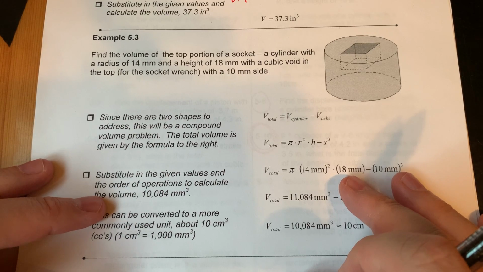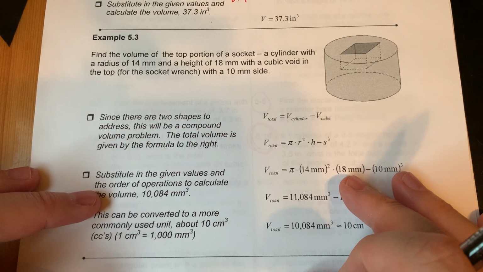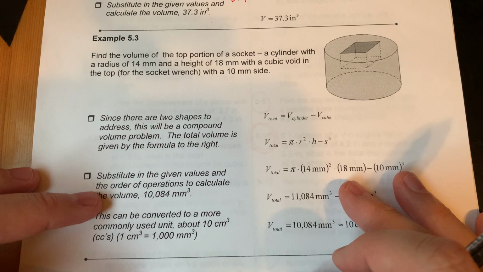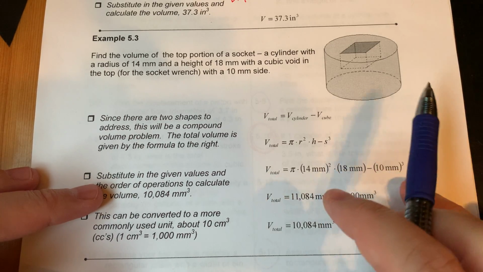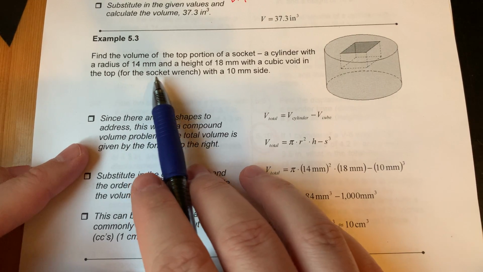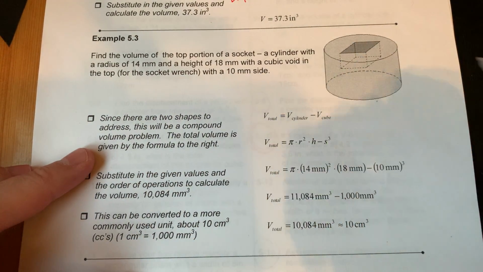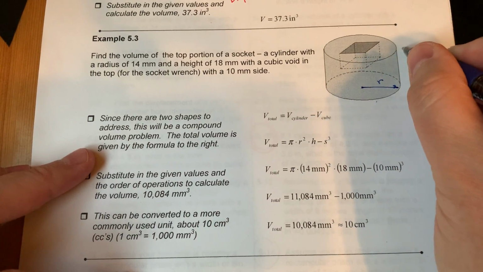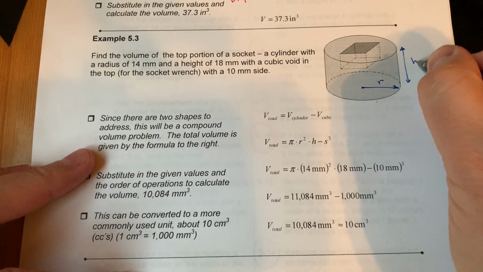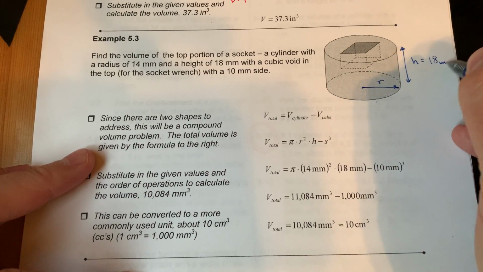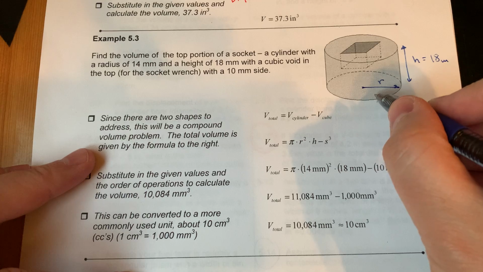unscrew different size bolts. So one thing we could do, a volume problem that we could do, is we could find the volume of this socket. So this is a cylinder with a radius of 14 millimeters and a height of 18 millimeters. So that is right, our radius is here, our height value is here. What did we just say? The height is 18. My radius is 14.